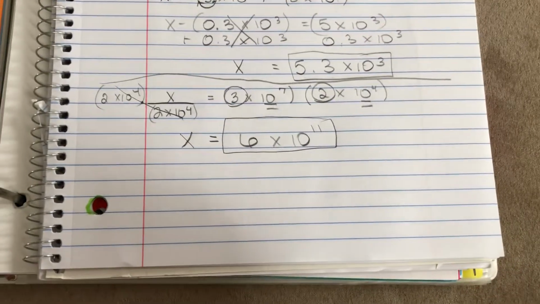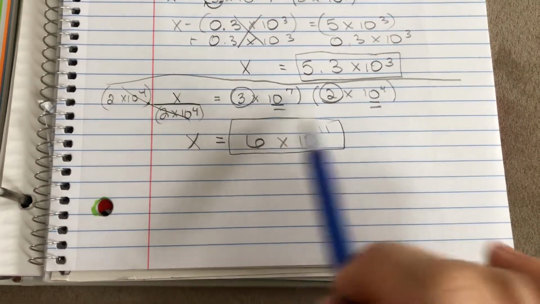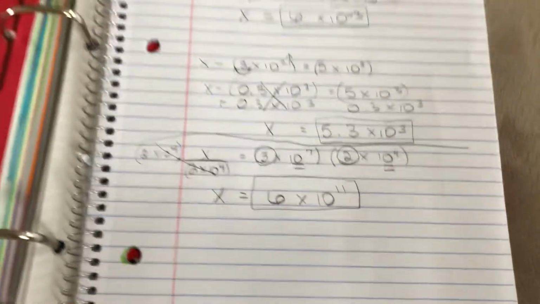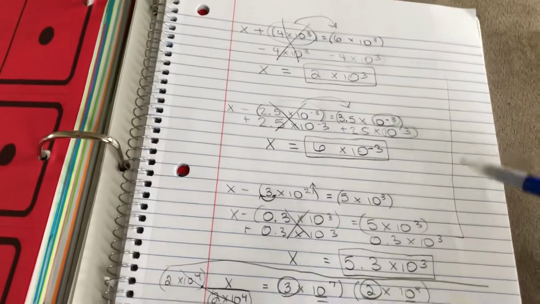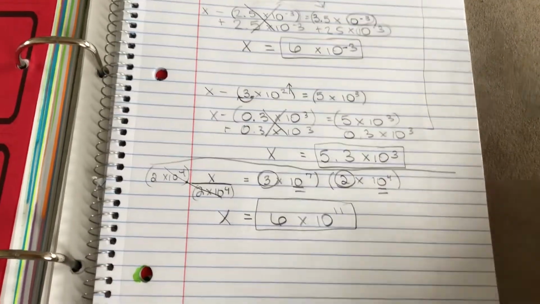So that one's a little bit different because we have multiplication involved. So if you were just getting your addition and subtraction, I want you to focus on these first. If those are making sense, then you can jump down and give this one a try. All right, good luck.